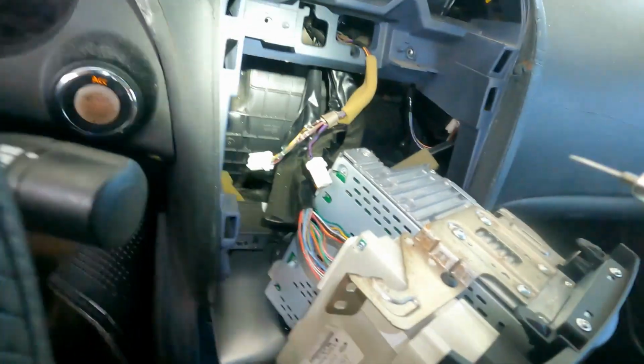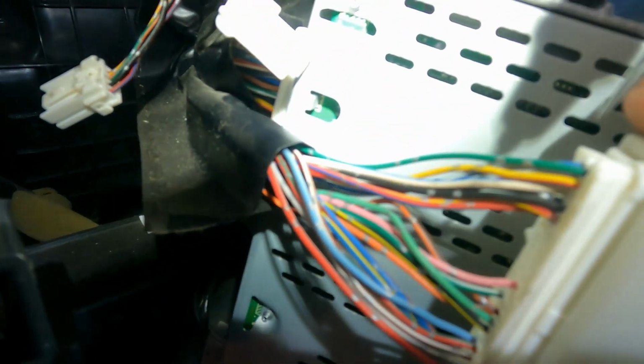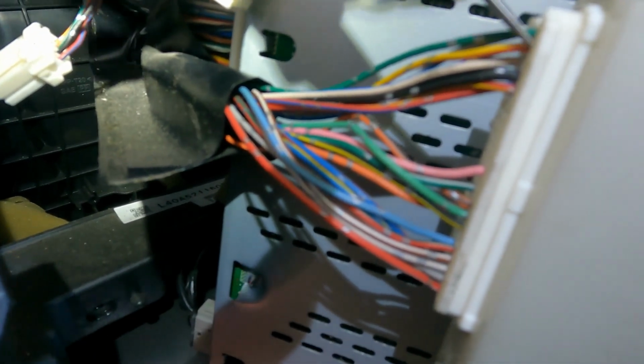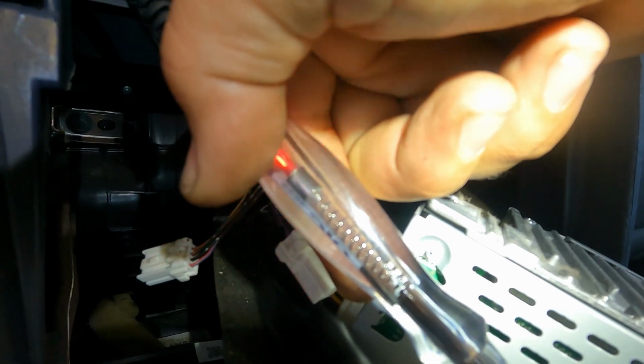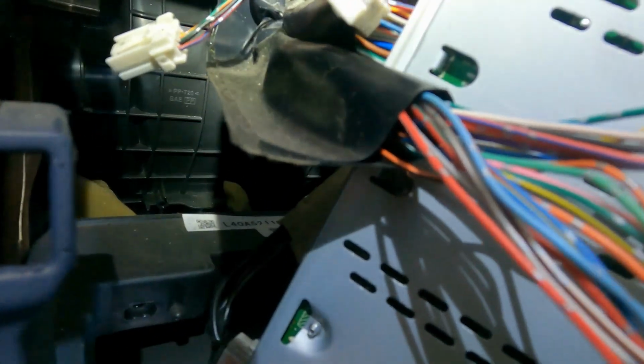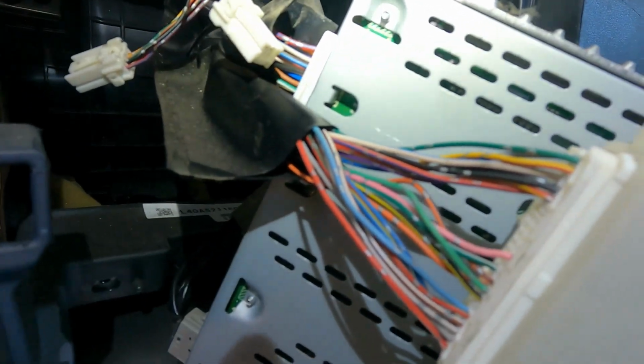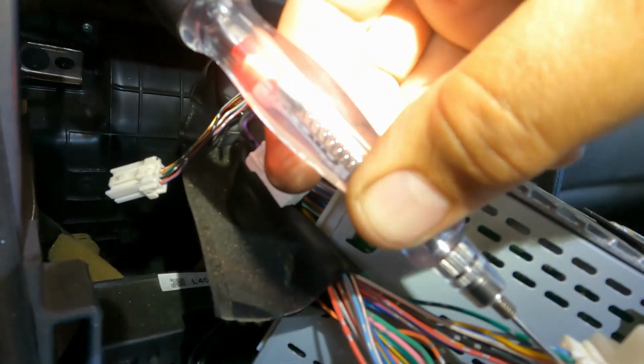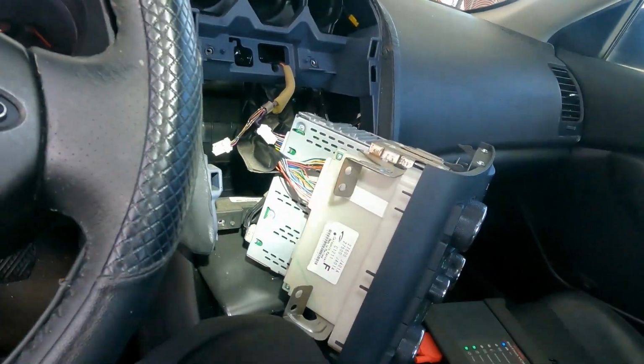But I can actually verify that by coming back here and just probing this yellow and red wire, and as you can see, I have power there. So I know for a fact that that fuse is good, and I figured it was good because every time I would disconnect and reconnect it, I hear a clicking somewhere over here.